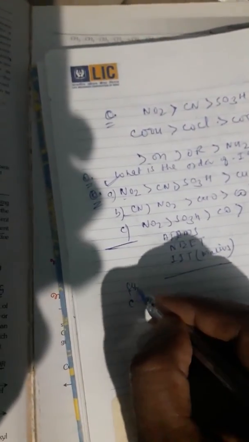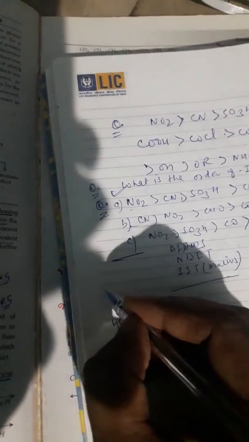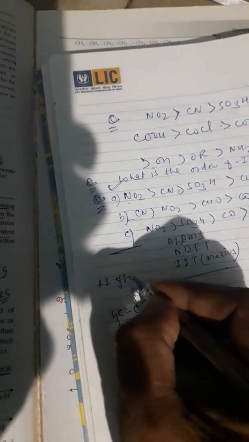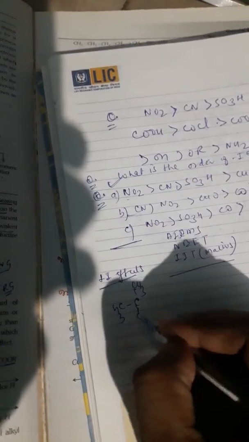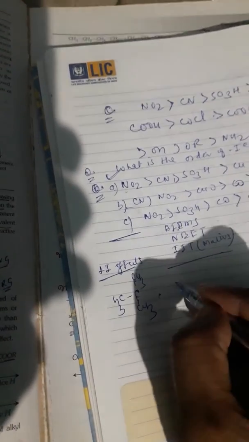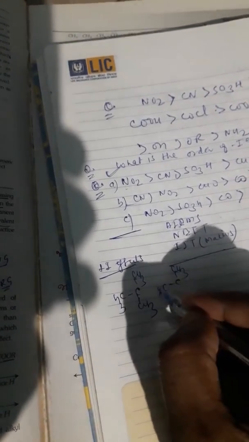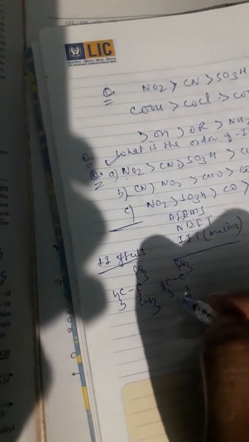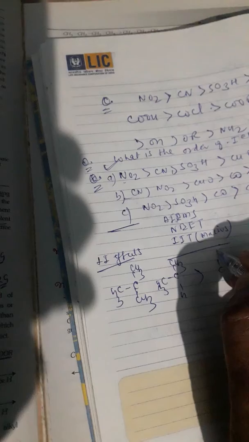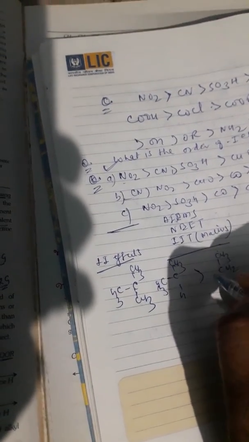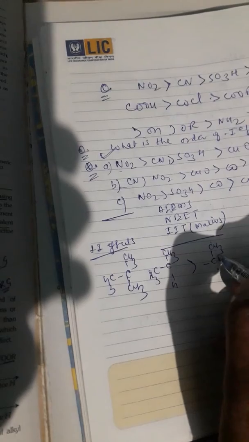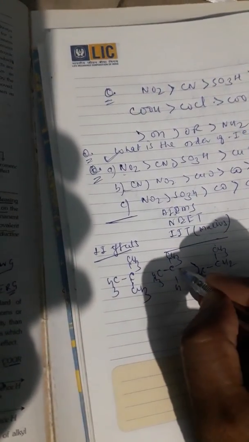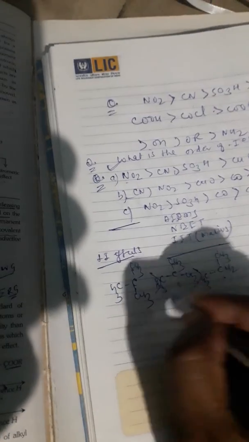So this is very important. The plus I effect you can easily understand. For tertiary alkyl, the order should be like this: this is the plus I effect, this is tertiary alkyl, then secondary alkyl, then primary alkyl, then CH3. So the order should be this one.